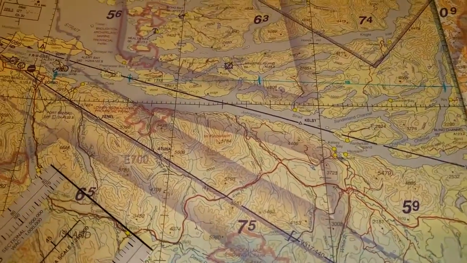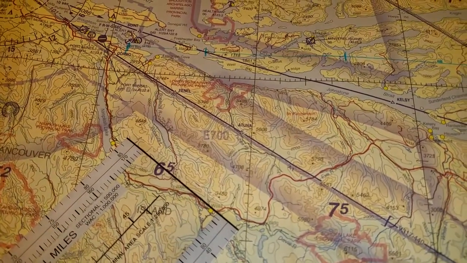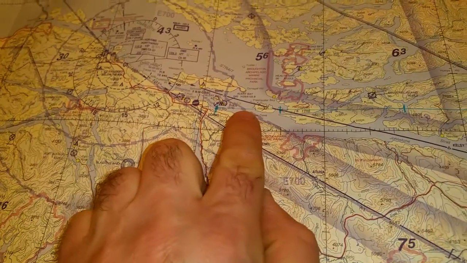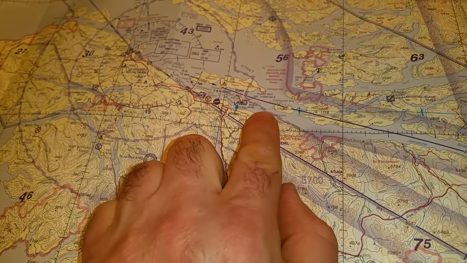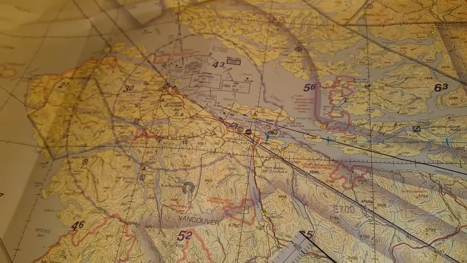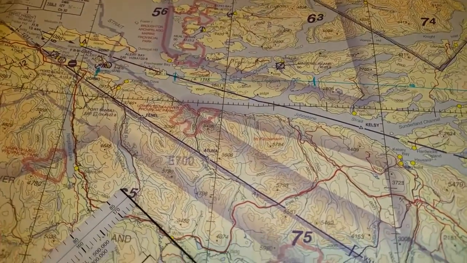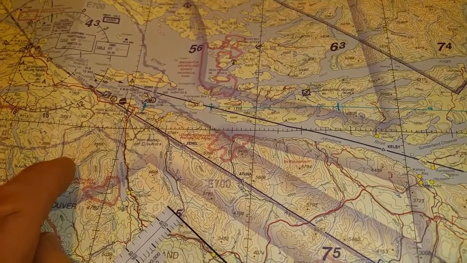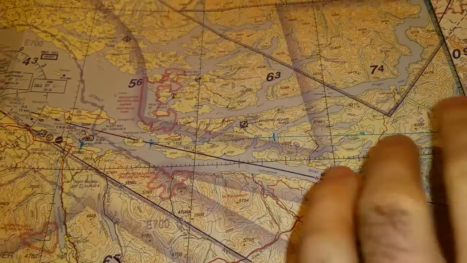So for that reason, I try to divide the trip into a number of legs because it's easier to keep tabs on the calculations and the numbers, and also the wind at the higher elevation changes with the geographical area.